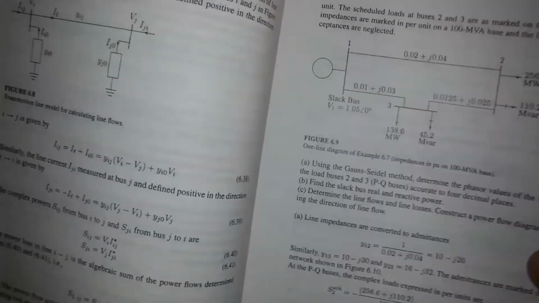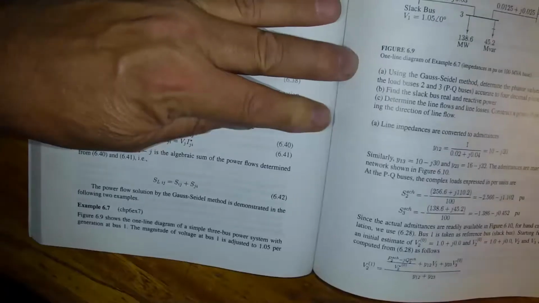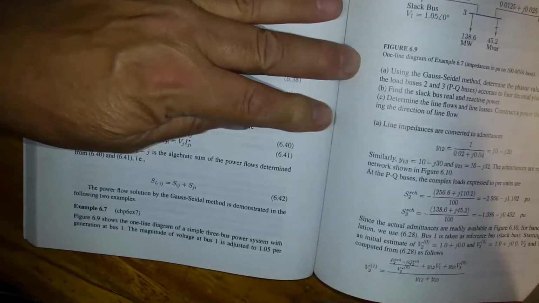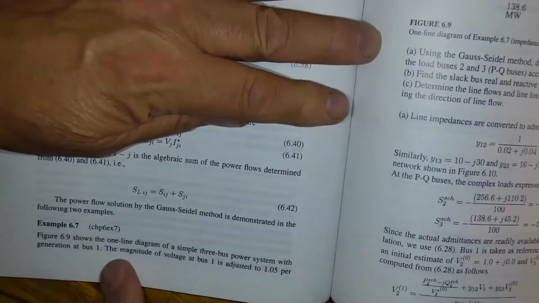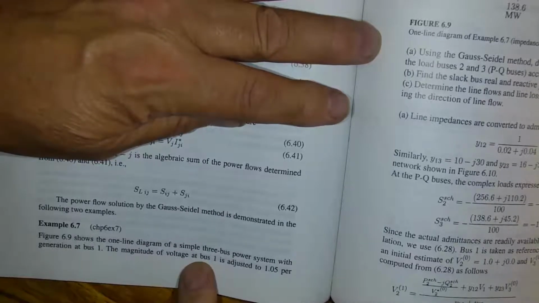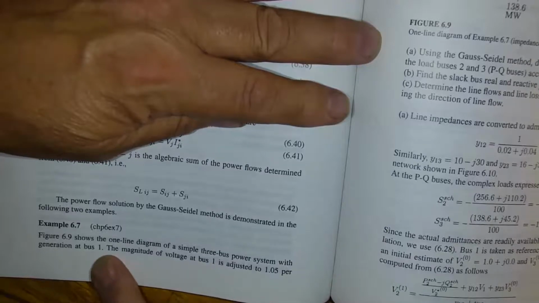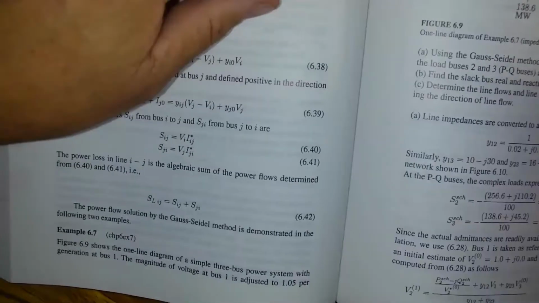Let's look at this example here. It says: Figure 6.9 is a one-line diagram with a simple 3-bus system. The generation is at bus 1, where the magnitude of the voltage is adjusted to 1.05 per unit.